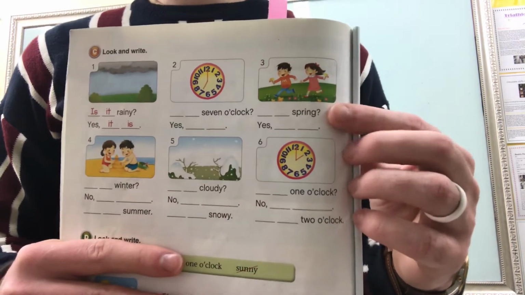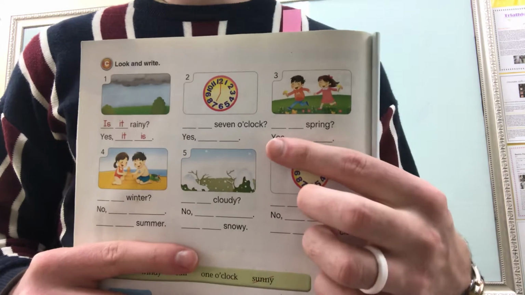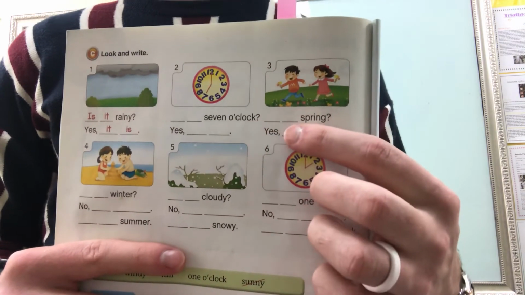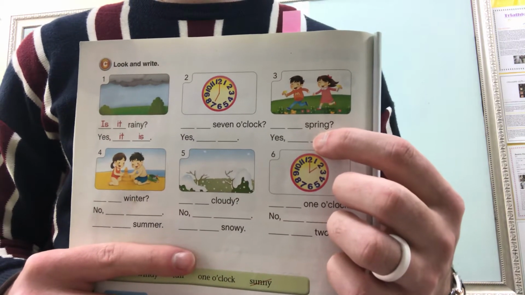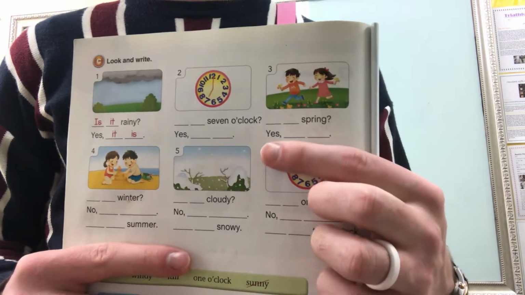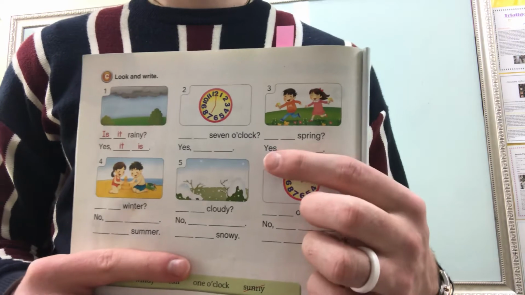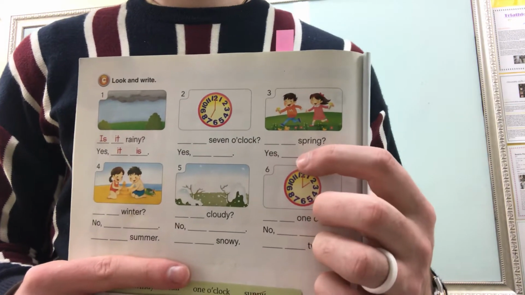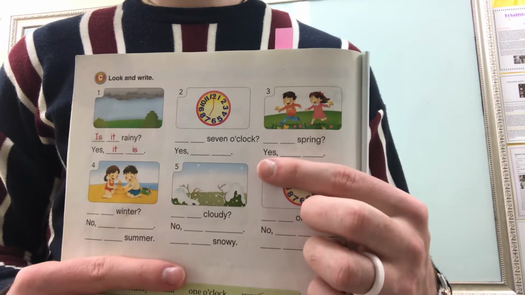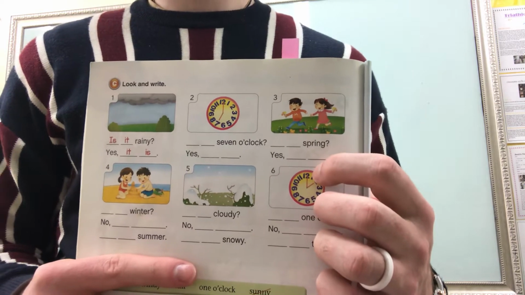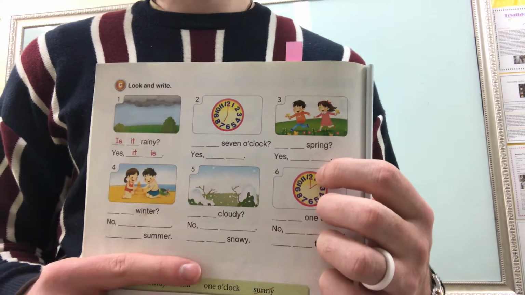Let's move on to number 3. Same thing. Is it spring? And then for the answer, we do, yes, it is. Okay? Is it spring? Yes, it is. All right?